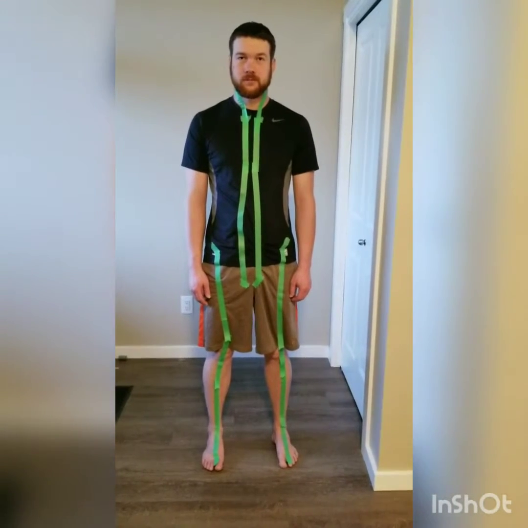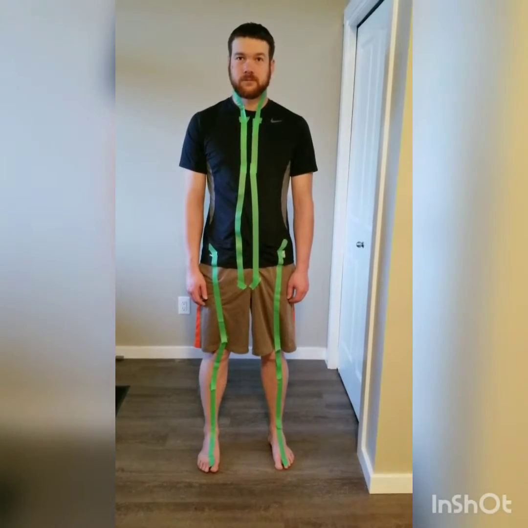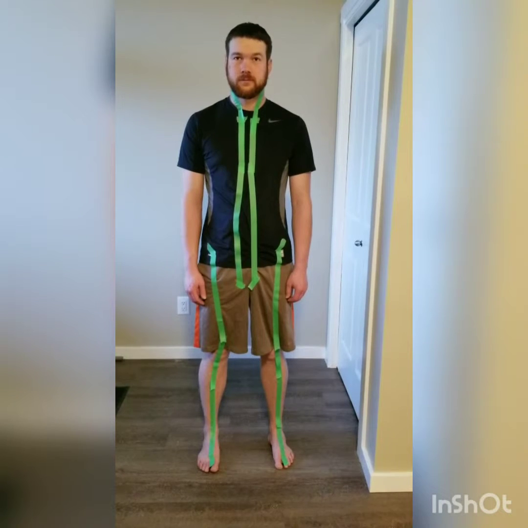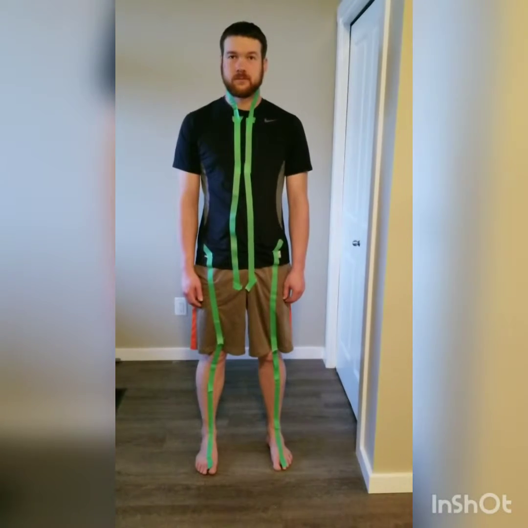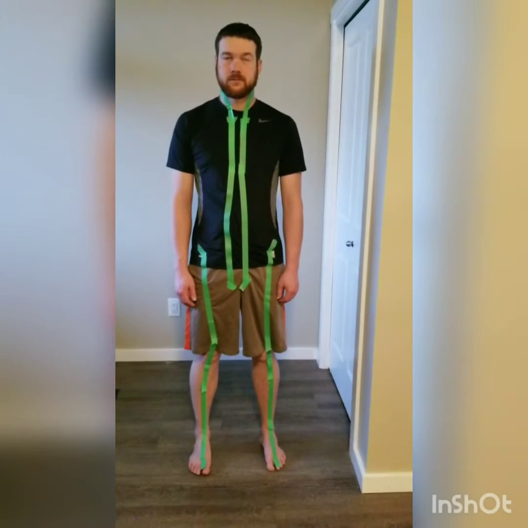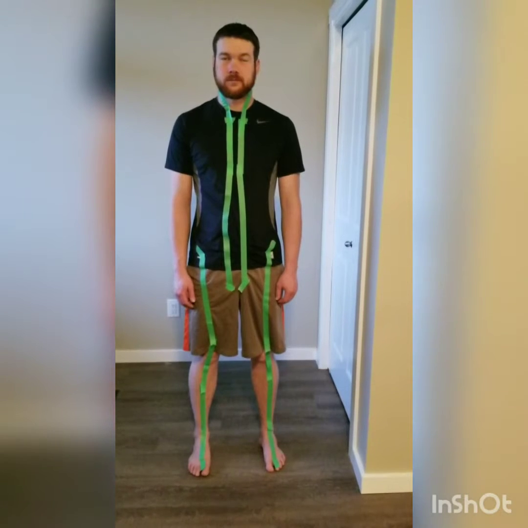So this is the superficial front line. The postural function of the superficial front line is to balance the superficial back line. So this uses tension, so that tensegrity, to support by lifting parts of the skeleton. So this is lifting anything that's quite anterior, so that pubic bone, rib cage, and face.